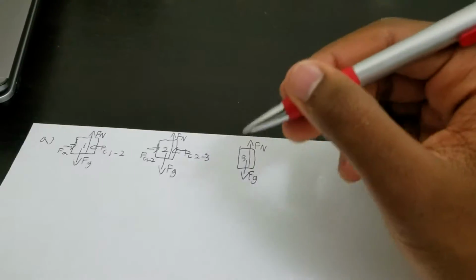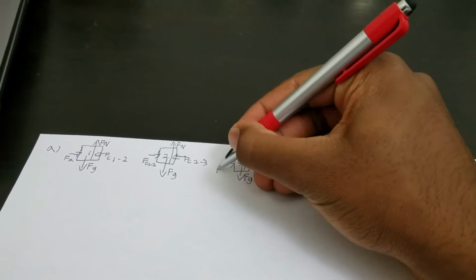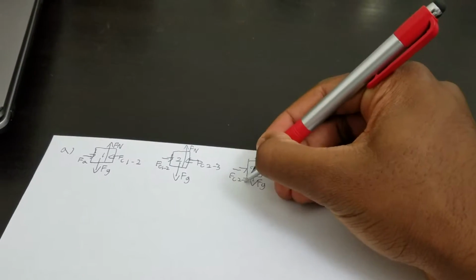And then the free body diagram for the third block will be force gravity, force normal, and then force contact 2 on 3. So that's it for part A.